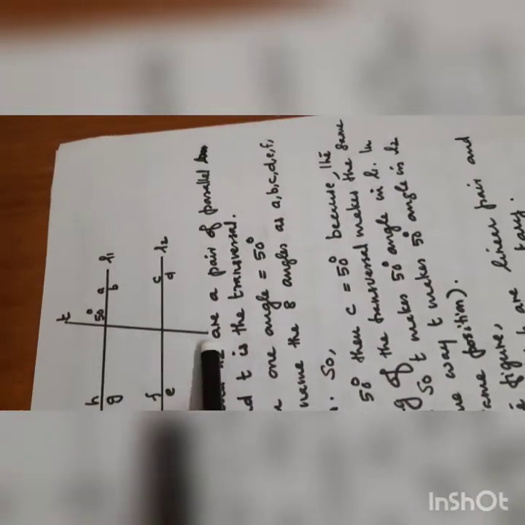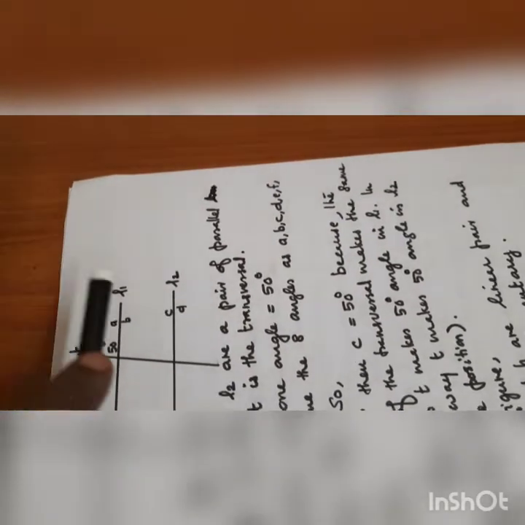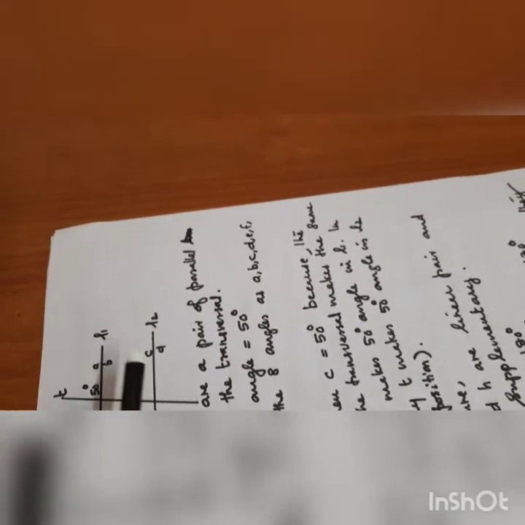This is the line T. We draw 2 parallel lines for that line. First, here the angle made is 50 degrees. That is, the left angle of L1 is 50 degrees. Therefore, the left angle of L2 is also 50 degrees.